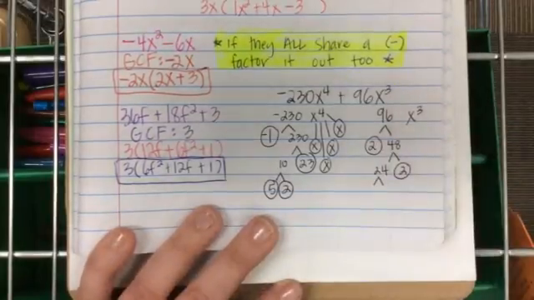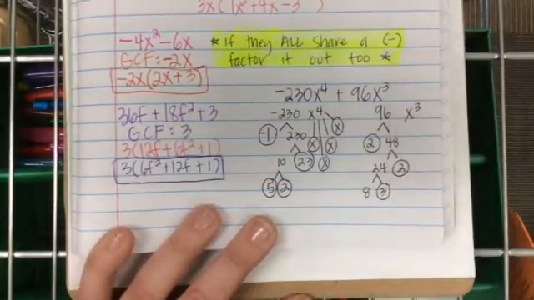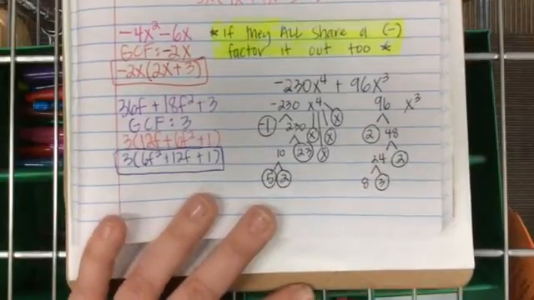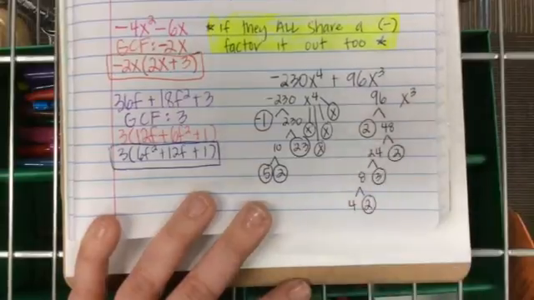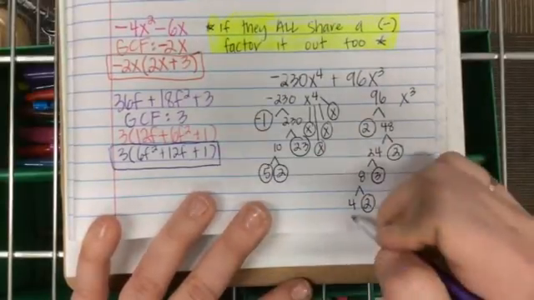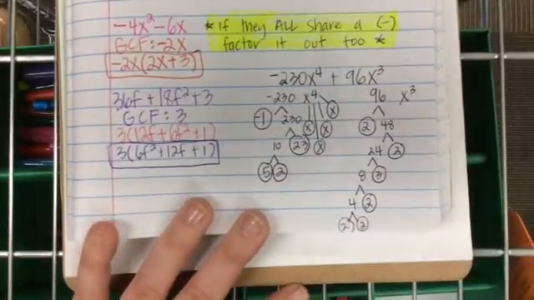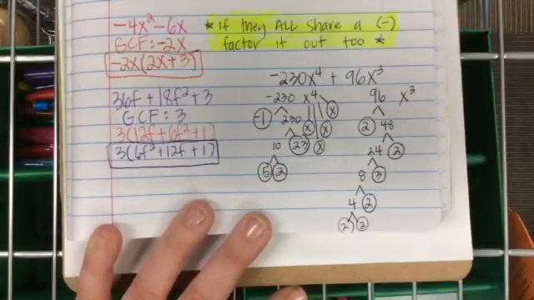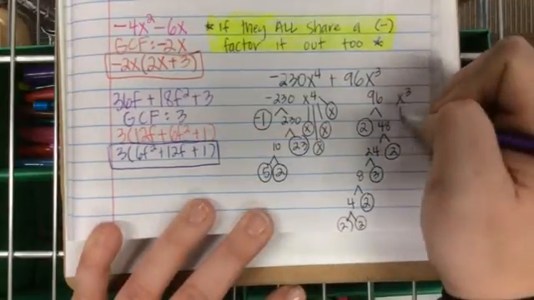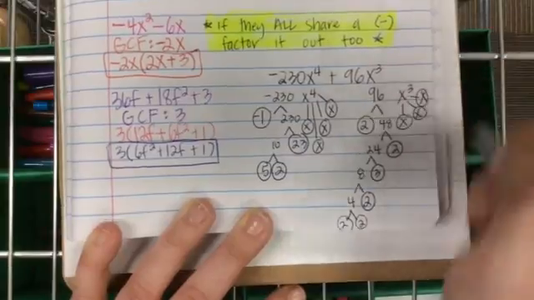What about 6 and 4? Does that work too? 8 and 3 works. 6 and 4 works. Tell me about 8. Tell me about 4. What about x to the third? X, x, x, right?